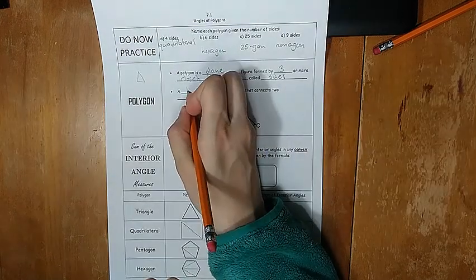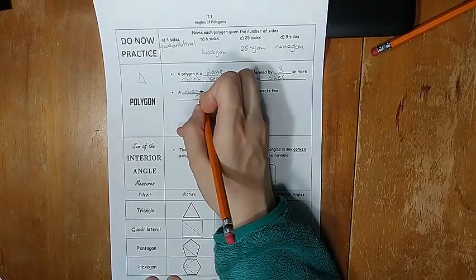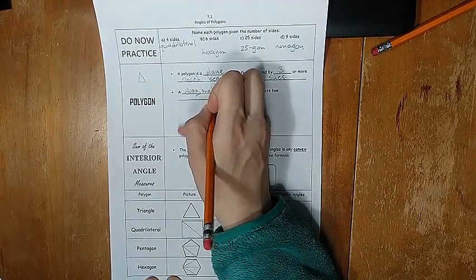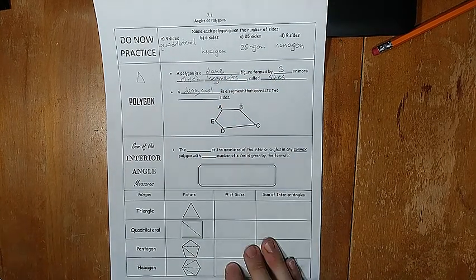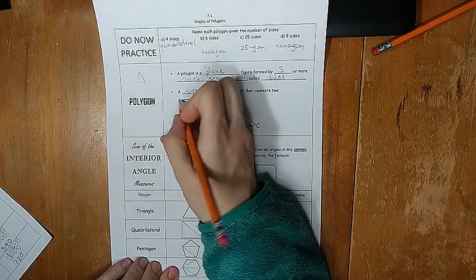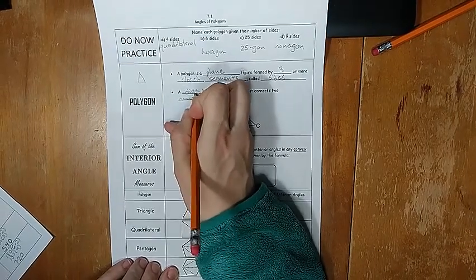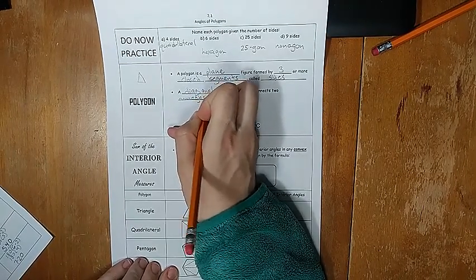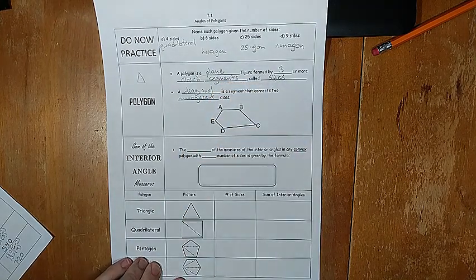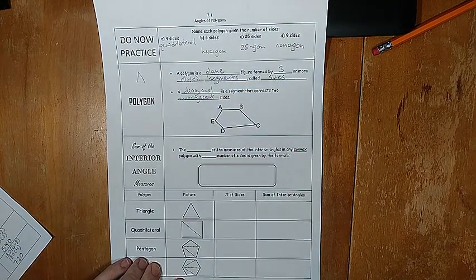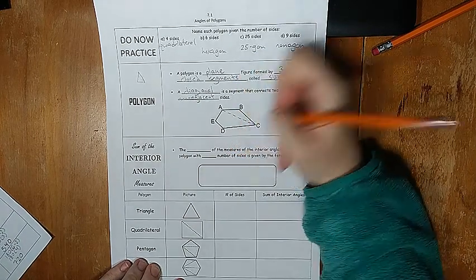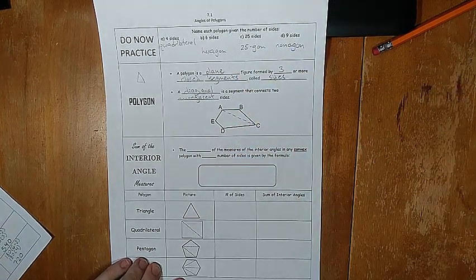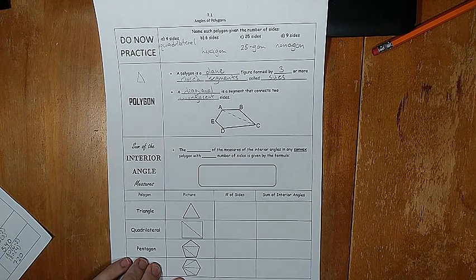A diagonal is a segment that connects two non-adjacent sides. All right, 2 non-adjacent sides. So I am going to connect A and C with a diagonal, which is my little hashy dotted line there.